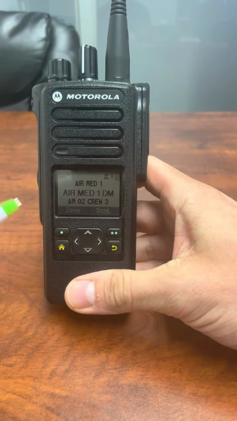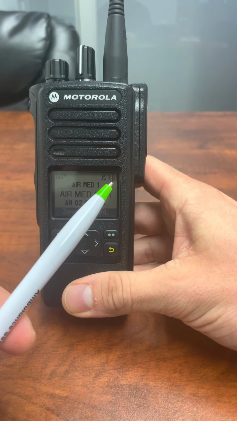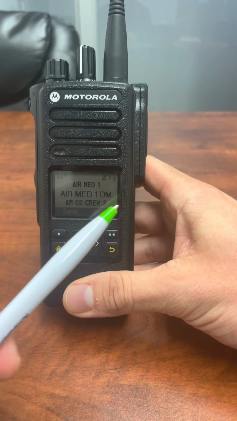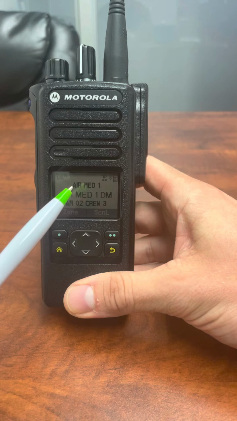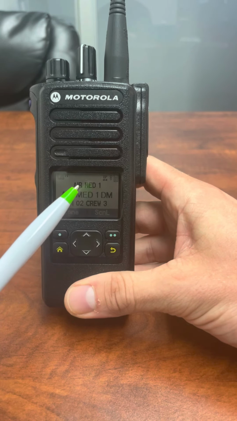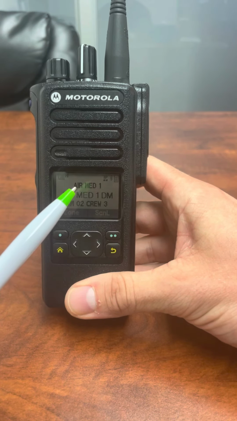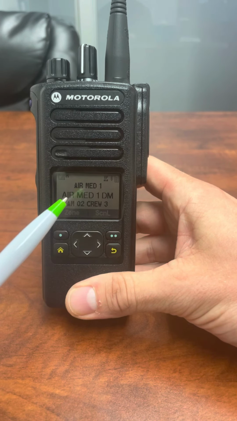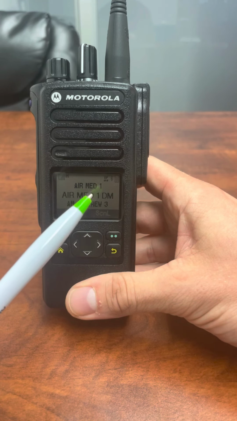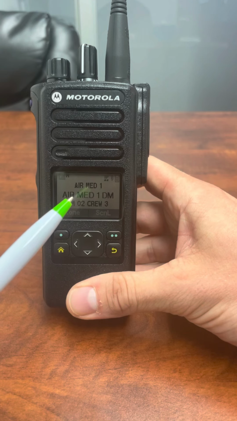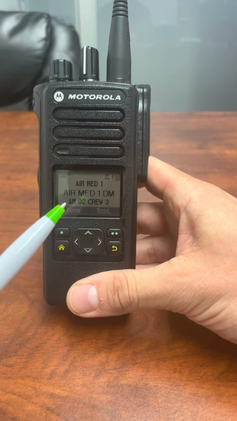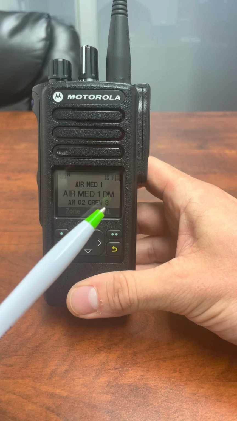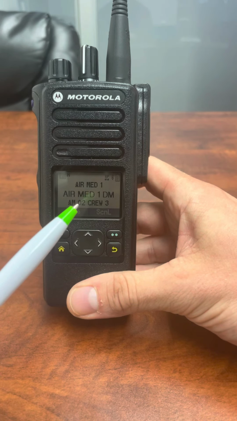Then when we look at the screen itself, you can see the battery level right here. This top line is simply the zone that you're in. Currently the radio is in the AirMed 1 zone. This middle line is the channel that you're on within this zone. Currently we're in the AirMed 1 zone, and our channel is AirMed 1 Des Moines. And then this bottom line is the name of the radio. So this will never change, and each radio should have its own specific name.